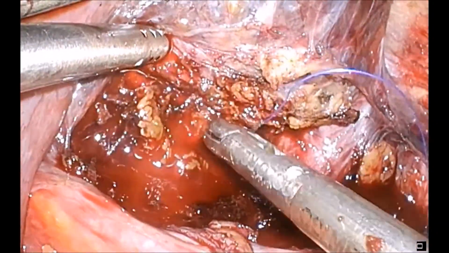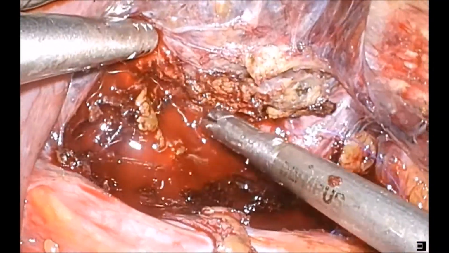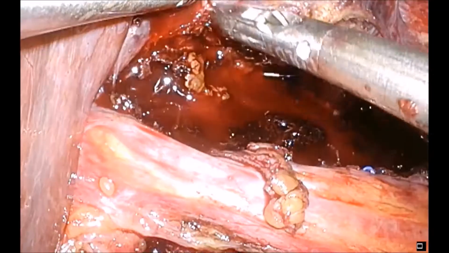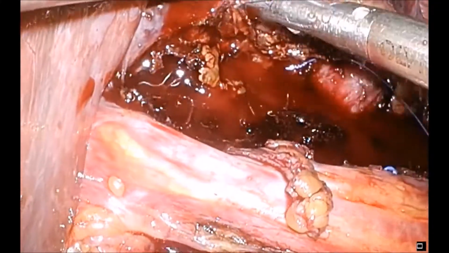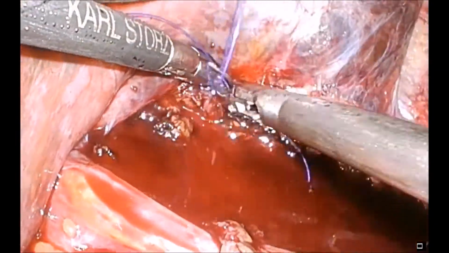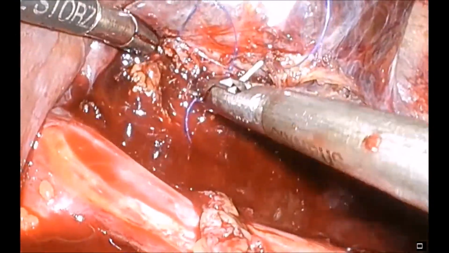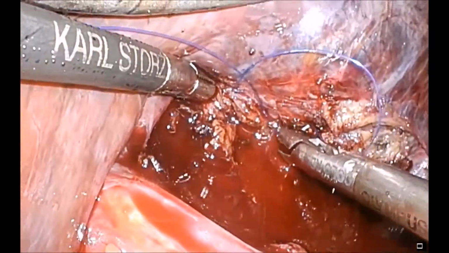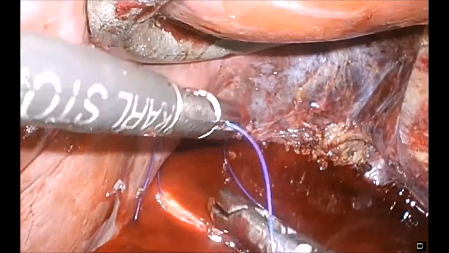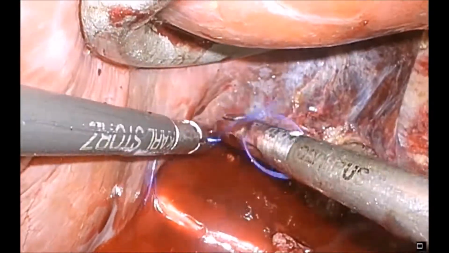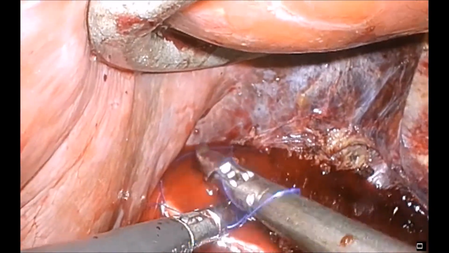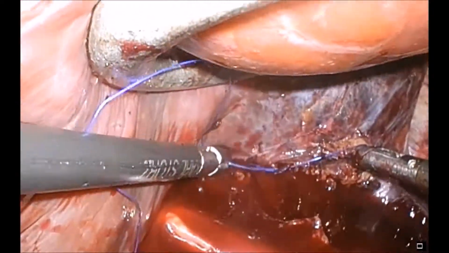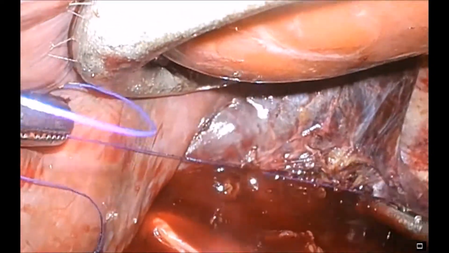Suturing is difficult down this deep hole. Eventually, a couple of throws of the needle allow for the suture to be cinched down around the bleeding point.